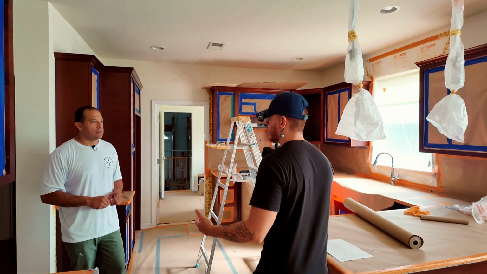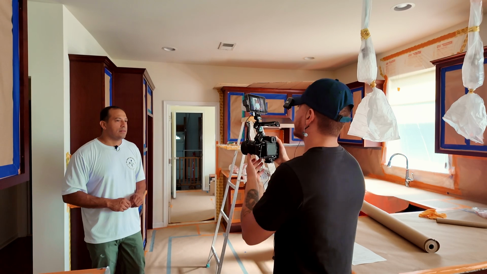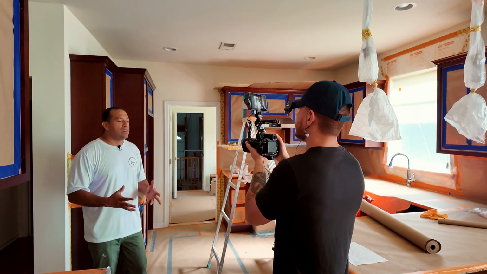Now walk me through what stage you're at right now on this project. Today we're in Tinton Falls. You can walk around and move around. All right, ready?